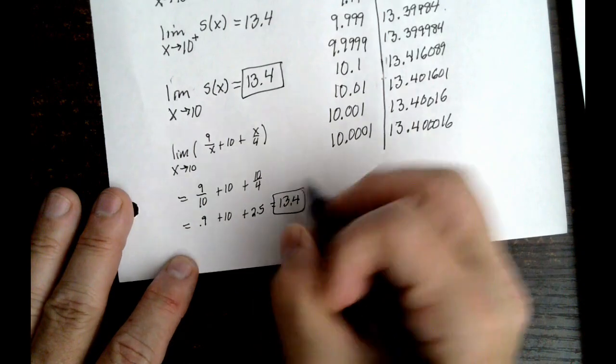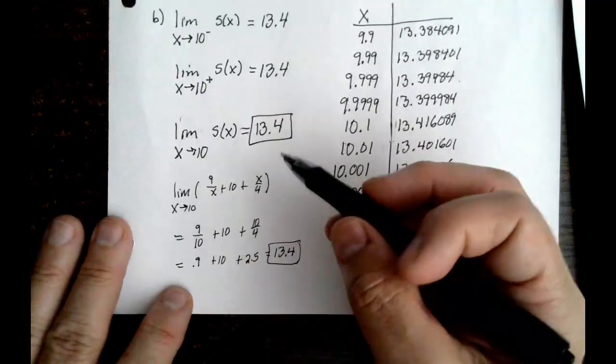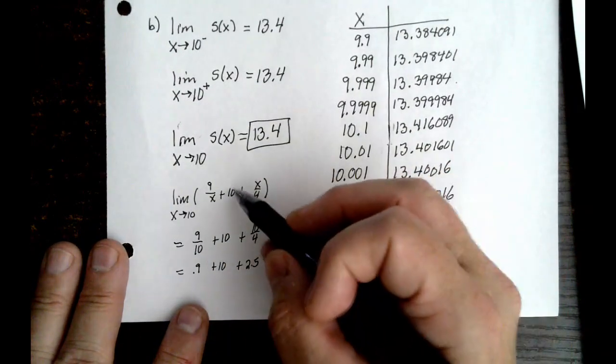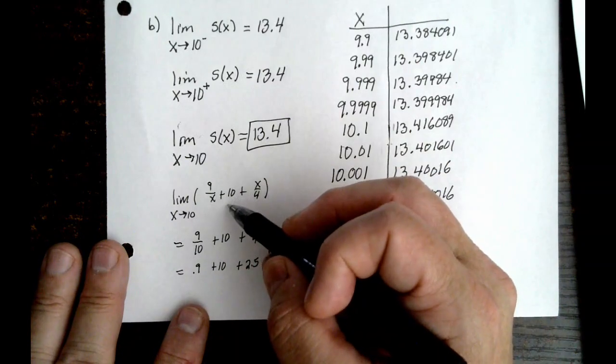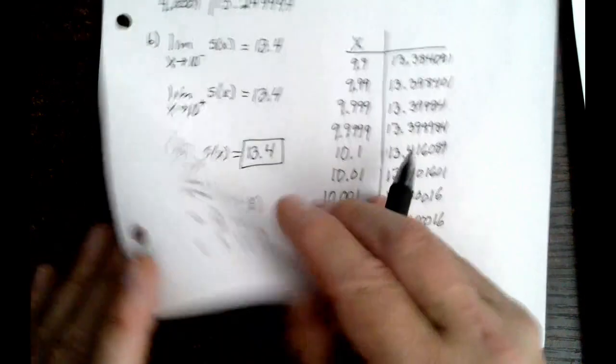So I didn't have to look at it from the left and right. I didn't have to do this whole table thing. I could have just done direct substitution because this is a rational function, this is a rational function, and 10, believe it or not, is a polynomial. It's a boring polynomial, but it is a polynomial. So you can do direct substitution as long as you're not dividing by 0.